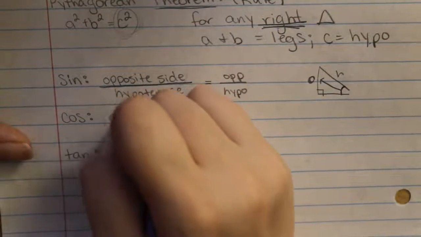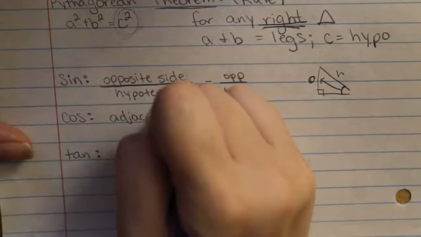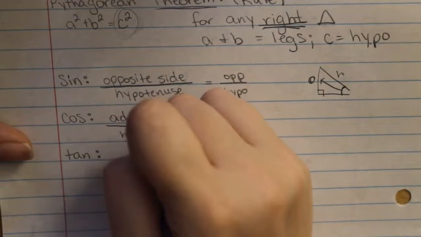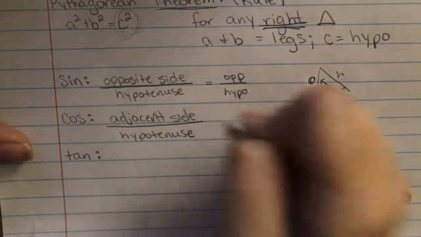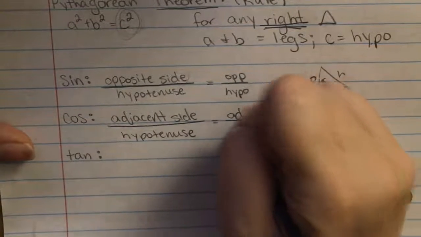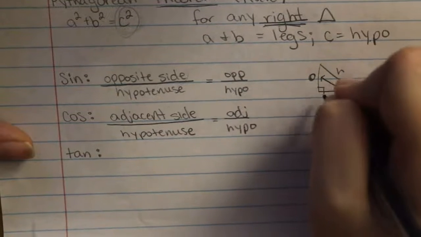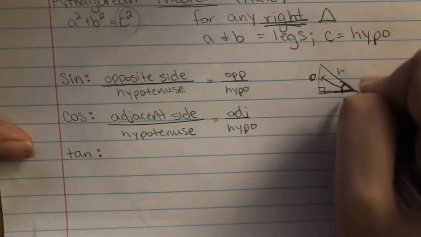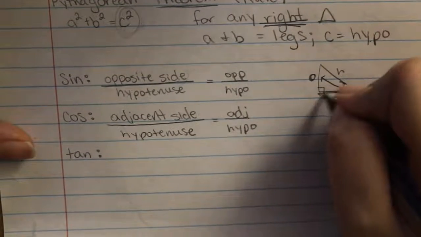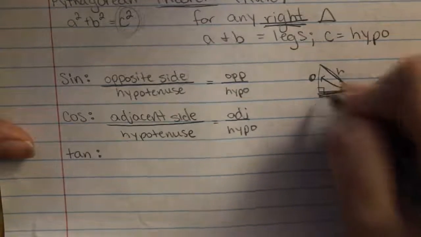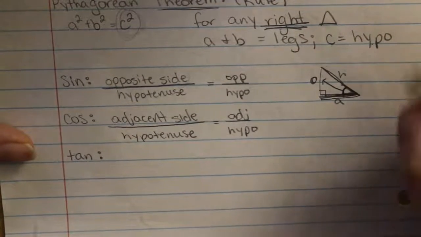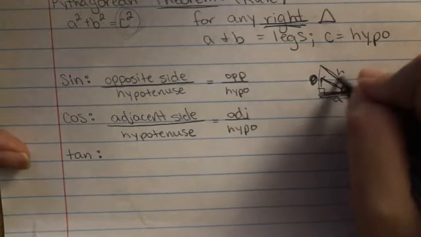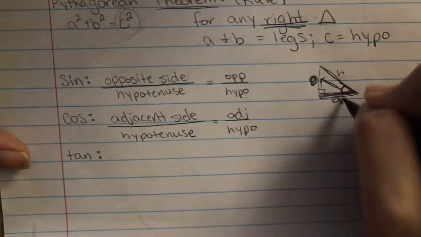Okay, the cosine is the adjacent side divided by the hypotenuse, otherwise known as ADJ over hypo. The adjacent side is the side, if this is the angle that we are looking at, that helps to form the angle with the hypotenuse. So it's the side that helps form the angle. If I were to take away that side, my angle wouldn't exist. Okay, so the opposite side is directly across. The hypotenuse is paired up with the right angle, and the adjacent side helps to form the angle.